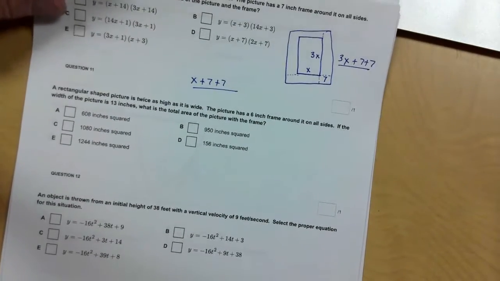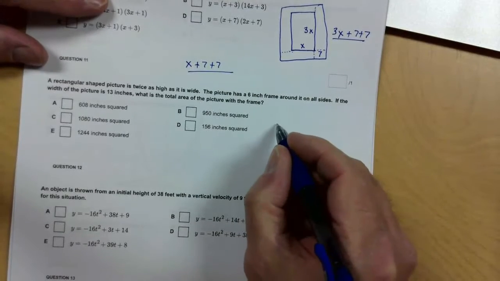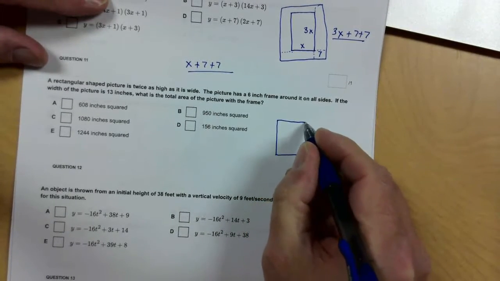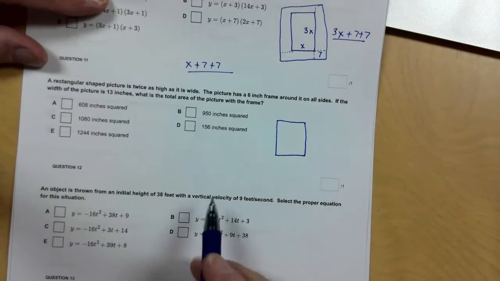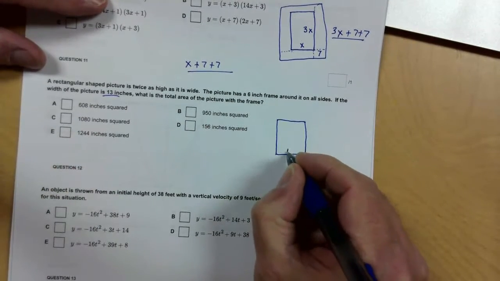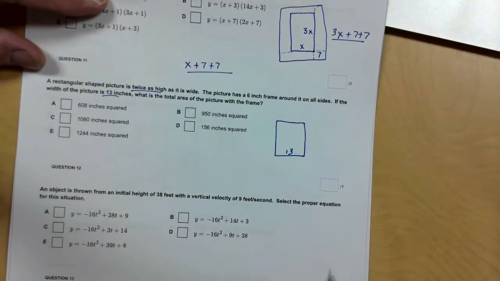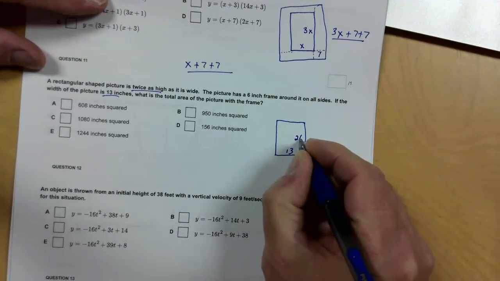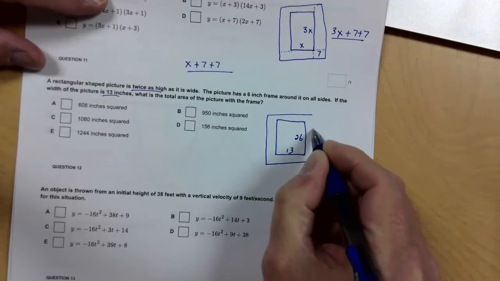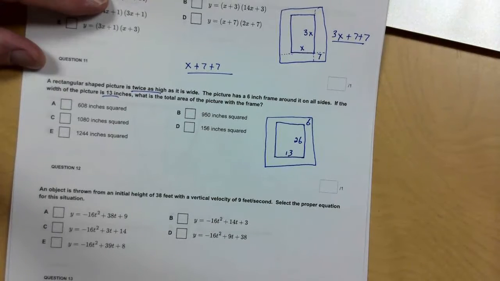By the way, as long as we're on it, let's look at 11. 11 is very similar. They're saying that the width is 13, so this is 13, and the height is twice as high, so this is 26. And the frame around the outside is 6.